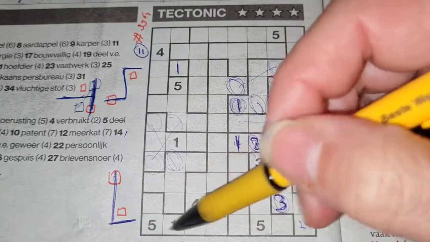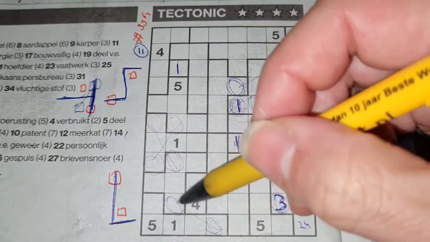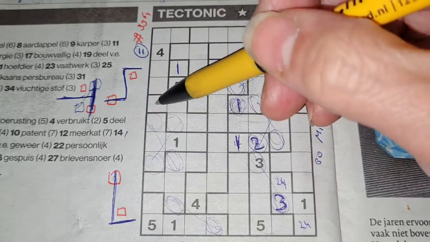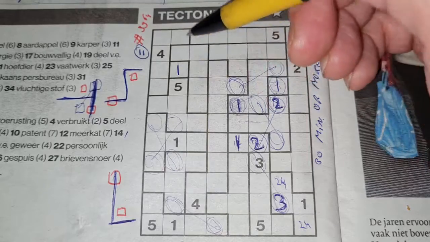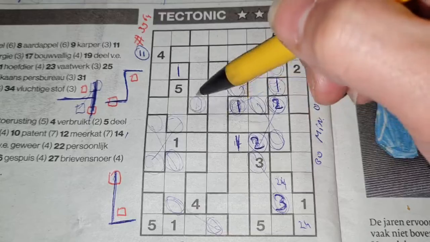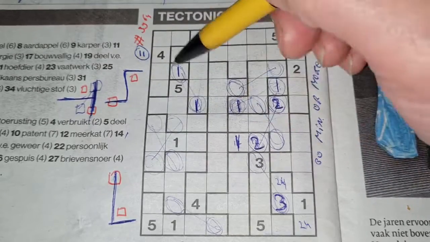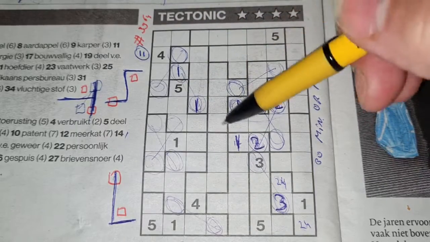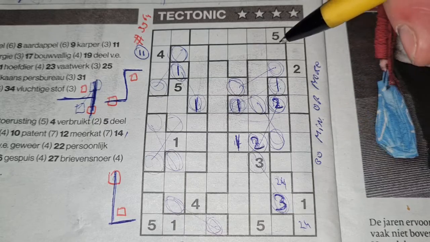Do we have more L shapes here? Rotated. This box has the same number as that box. Okay. Then the following shape. How about, oh, overlooked. We have another L shape. And here also an L shape. So this box has the same number as that box. So in this case, it's a 1. And this box has the same number as that box. More L shapes? No. Alright.